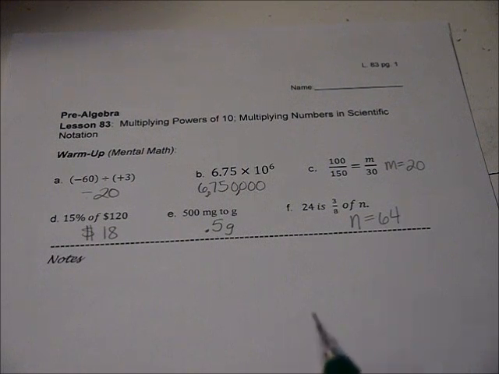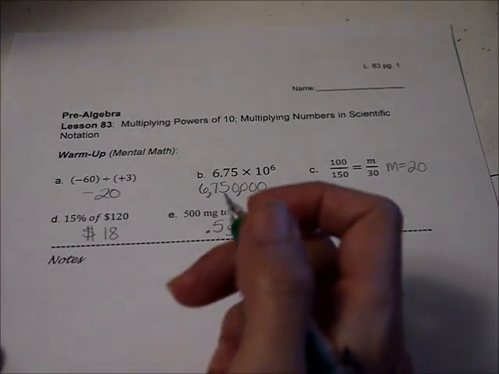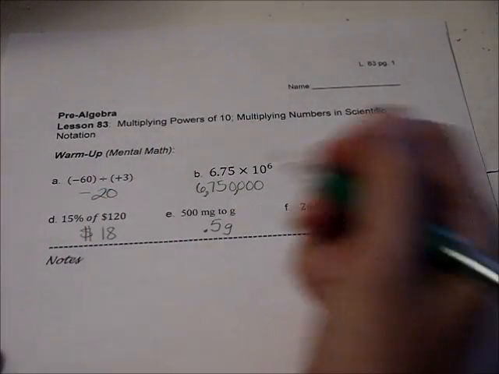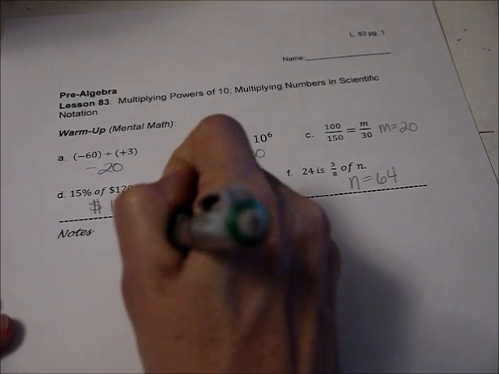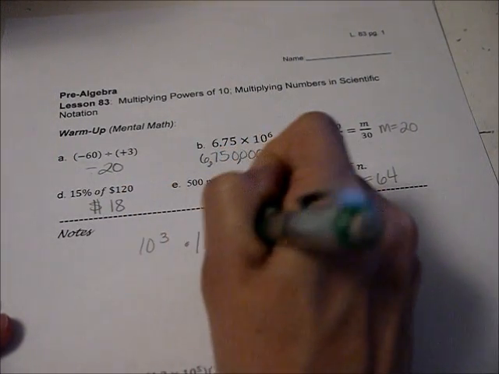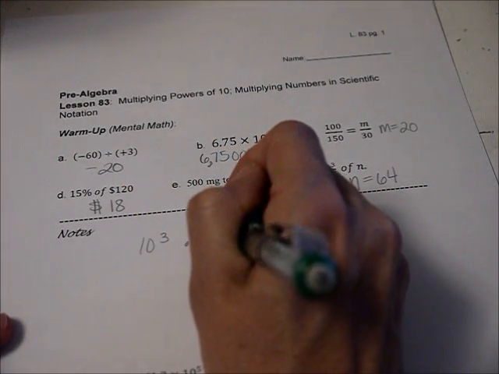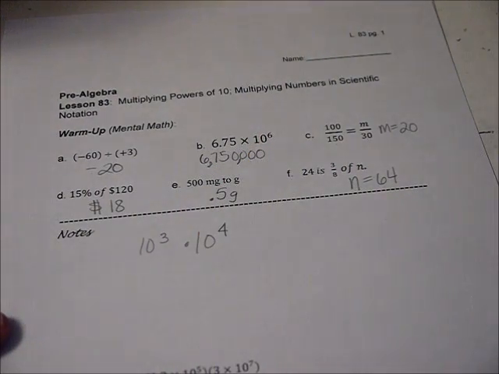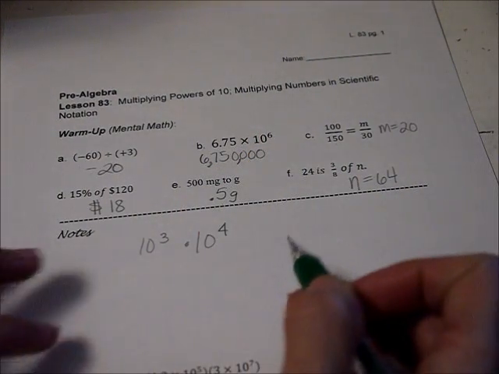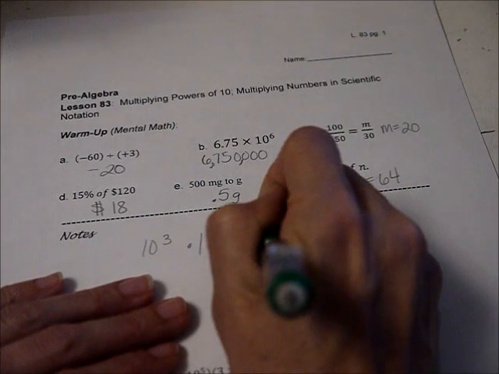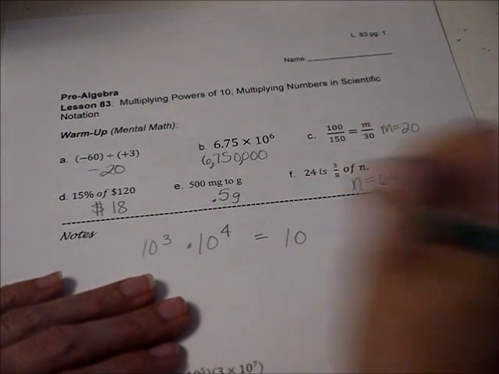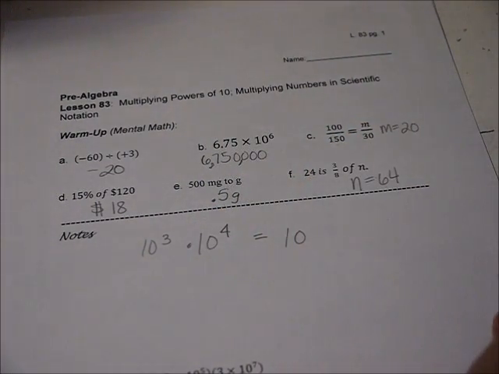We're going to talk about powers of 10 and multiplying powers of 10. And let's just start out by doing 10 cubed times 10 to the 4th, for example. Okay? And there is a trick that we will get 10 to the something or other.